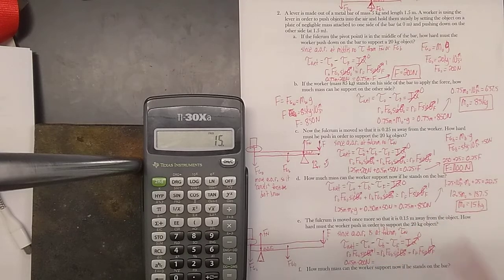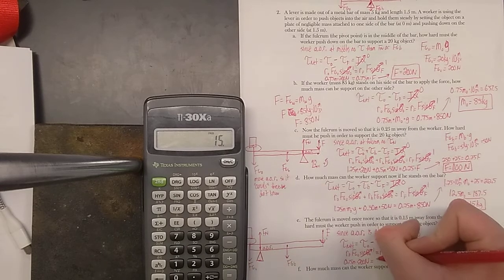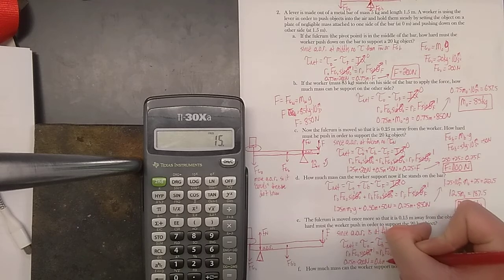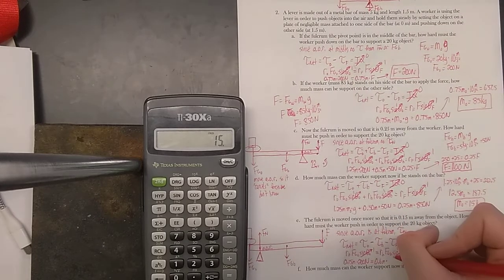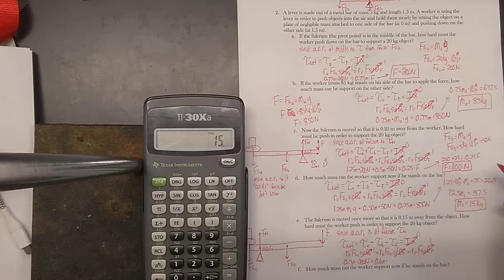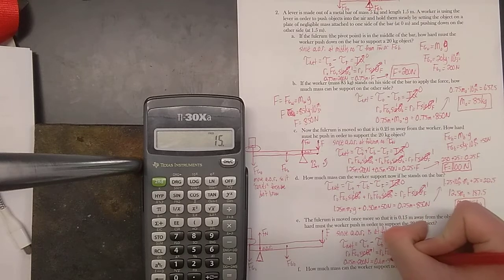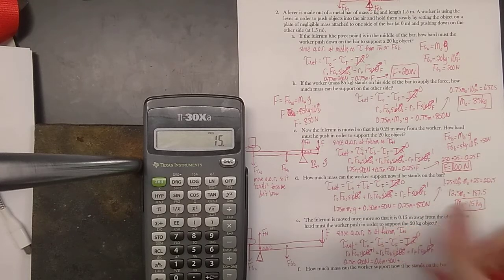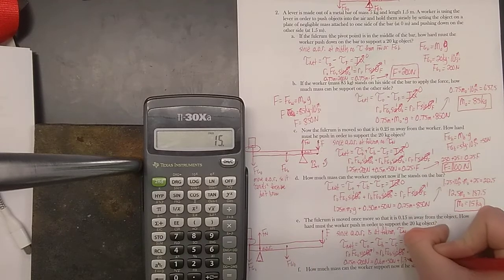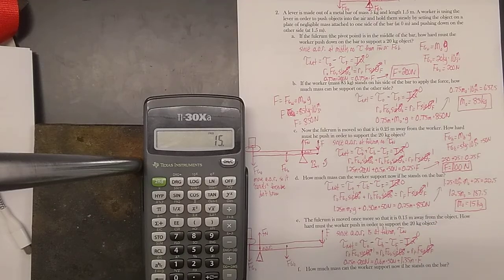That's equal to, if half of the lever is 0.75, and this right here is 0.15, this must be 0.6. So I have 0.6 meters times, let's see, the force of gravity from the board is, I did it up here, 50 newtons. Plus, if this is 0.15 and this whole thing is 1.5, our F must be 1.35 meters times F.